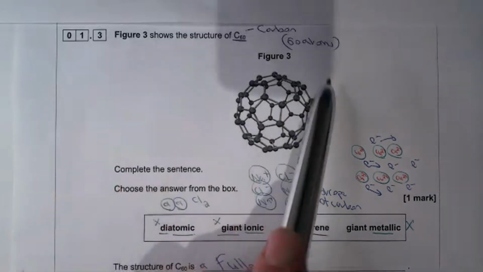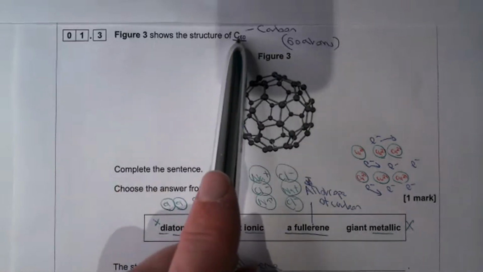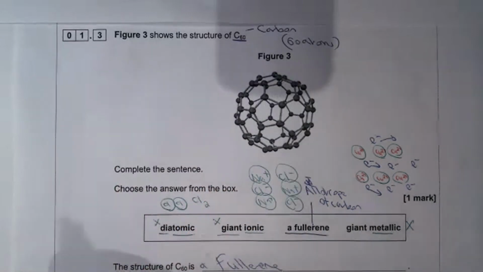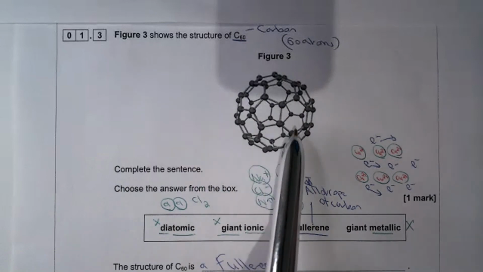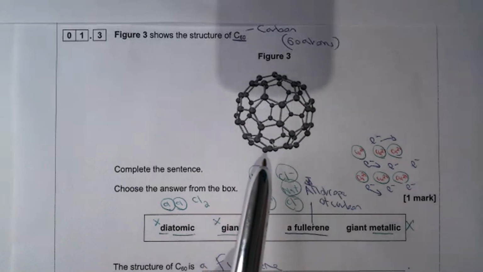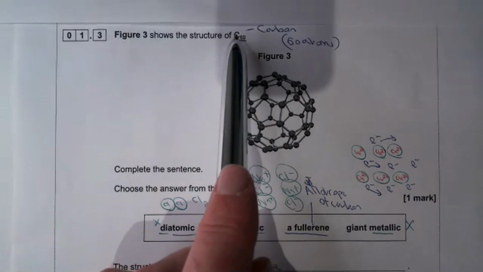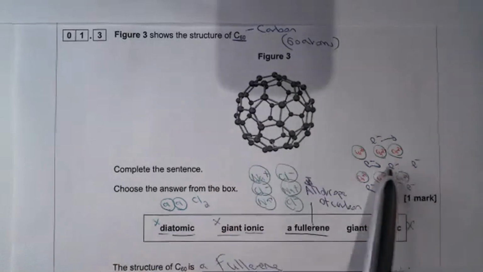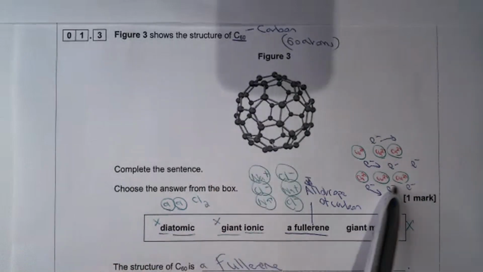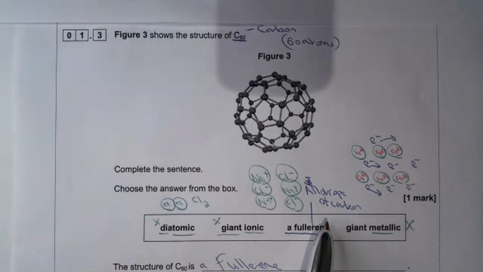So if we look back at this structure, we can see that it's made of 60 carbons. So it's not diatomic because it's not just made of 2 atoms. It's not giant ionic because there's no indication of any ions in the structure. It's not giant metallic because this is made of carbon, and carbon is a non-metal, and giant metallic are made of metal ions. So it must be a fullerene.